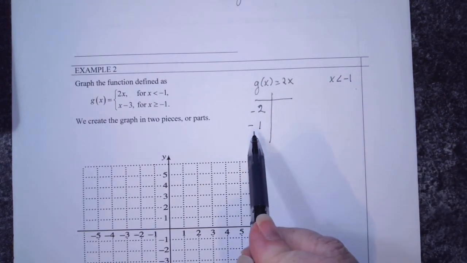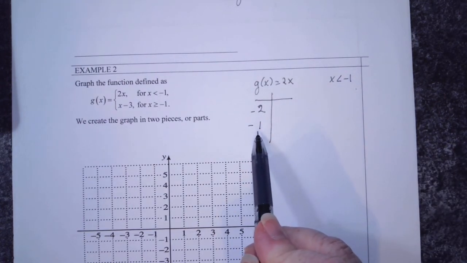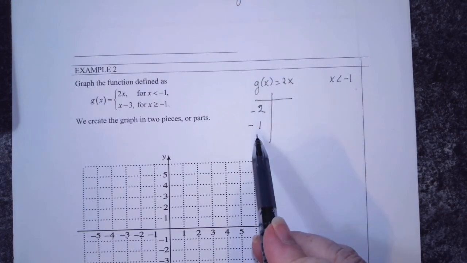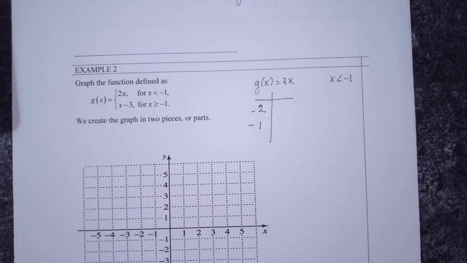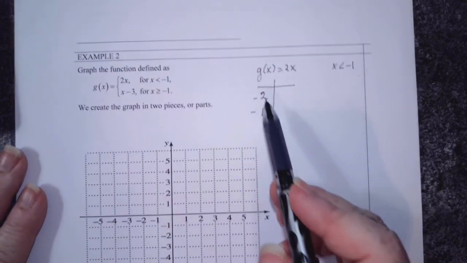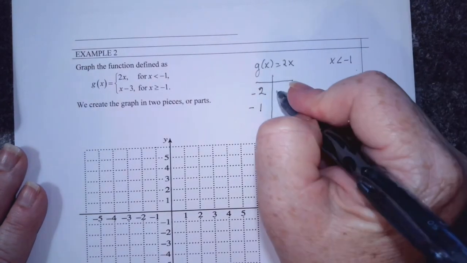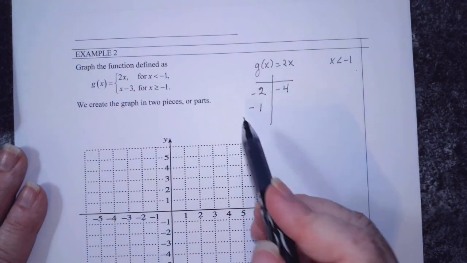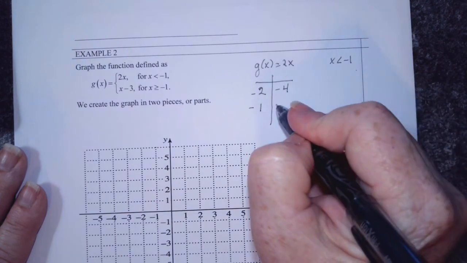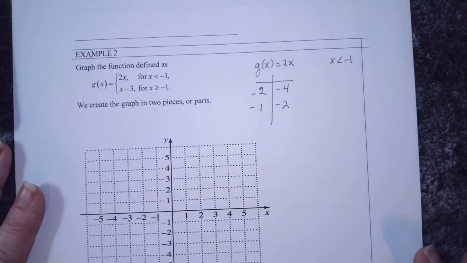So technically the point where x equals -1 is not going to be a point on this line, but that's the point where it stops. So if I plug in x equals -2, I get -4. And if I plug in x equals -1, I get -2.